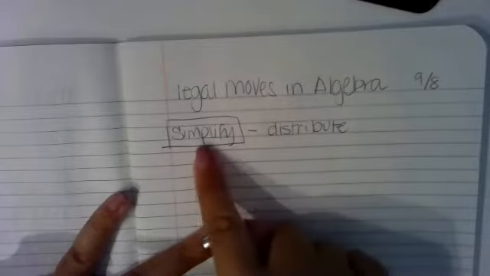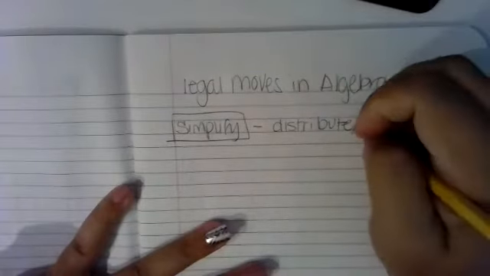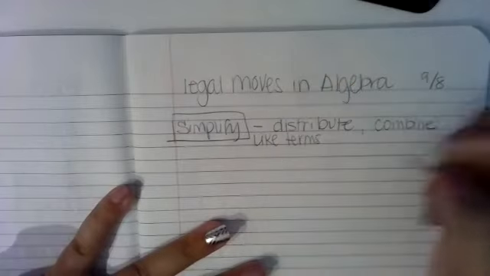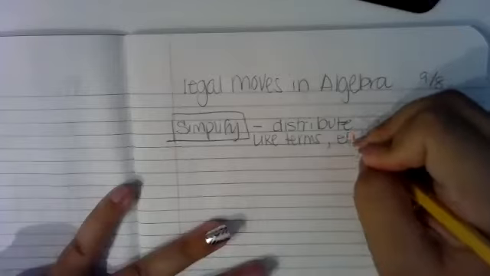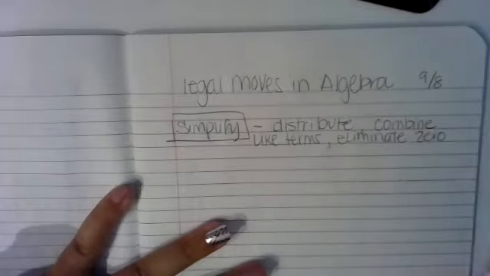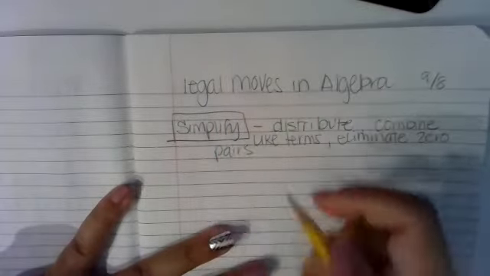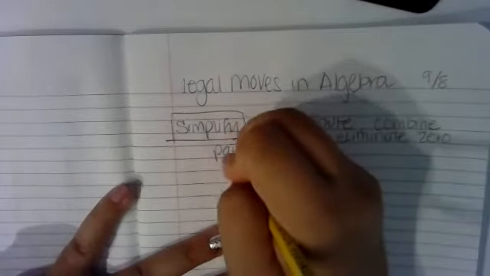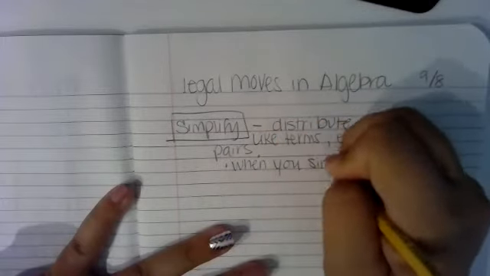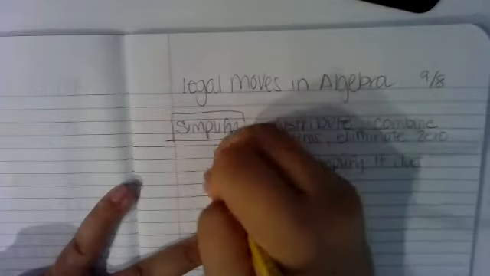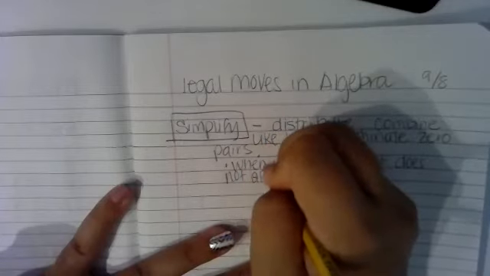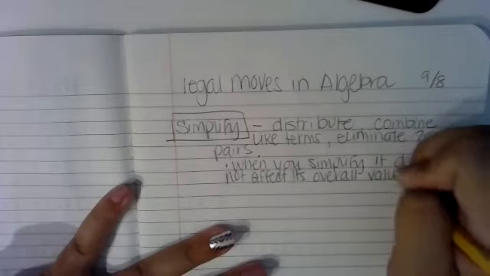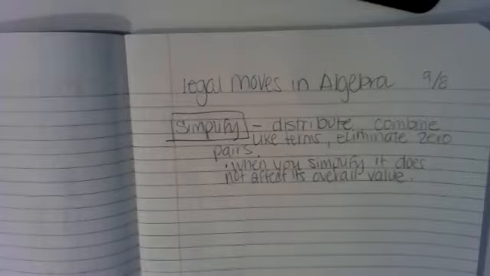So simplifying. One of the first things we could do is distribute. We could combine like terms. We could eliminate zero pairs. And regardless of whatever we do here, the most important thing is that it does not affect the overall value. So when you simplify, it does not affect its overall value. So that's one of the first things we can do, simplify.